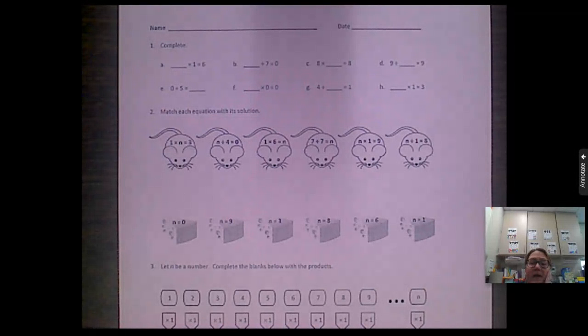And then when we multiply by 0, we know that our answer is always 0. So same thing when we divide by 0, what do you think the answer would always be? It would always be 0. If we divide by 1, the answer would always be that other number. Good. So let's just jump right into our problem set today.